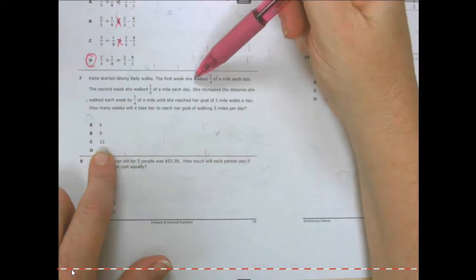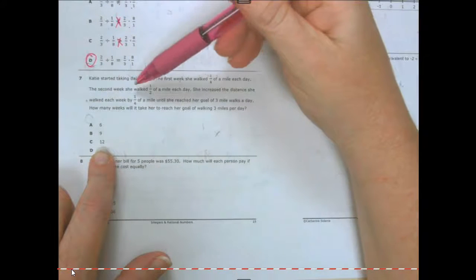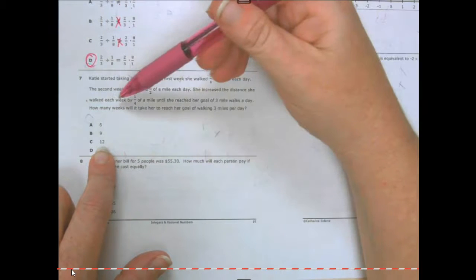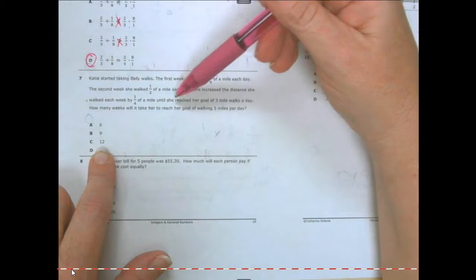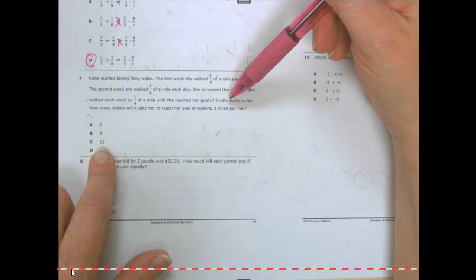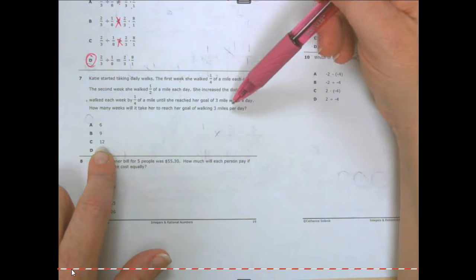Katie started daily walks. The first week she walked 1/4 of a mile each day. The second week she walked half a mile each day. She increased the distance walking each day by 1/4 of a mile until she reached her goal of 3 miles. How many weeks did it take her to reach her goal of walking 3 miles per day?